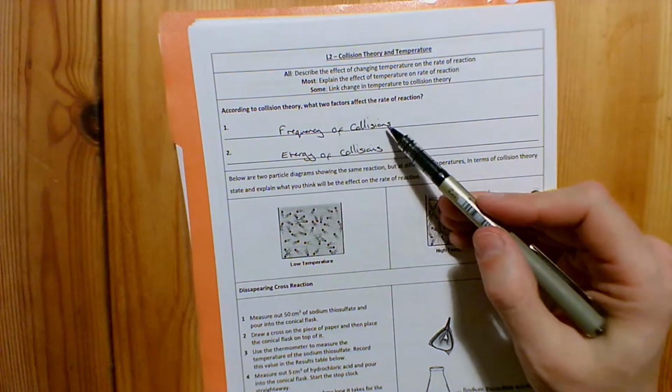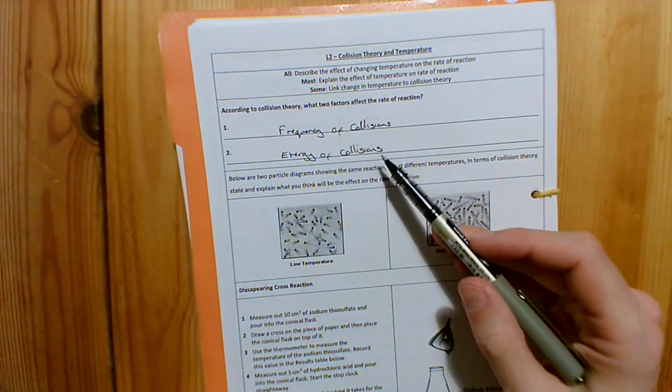So anything that increases either the frequency of the collisions or the energy of the collisions is going to increase the rate. You don't have to increase both. You can just increase one of those and it will increase the rate.